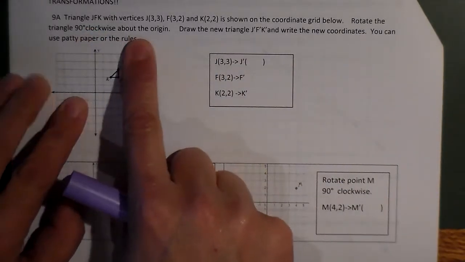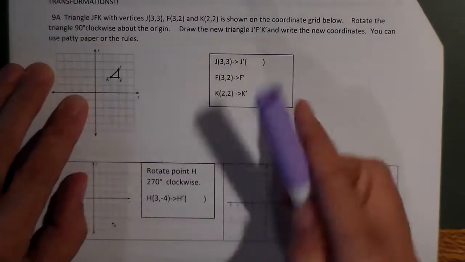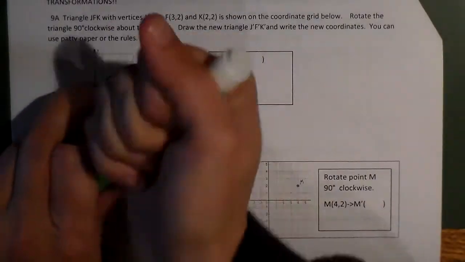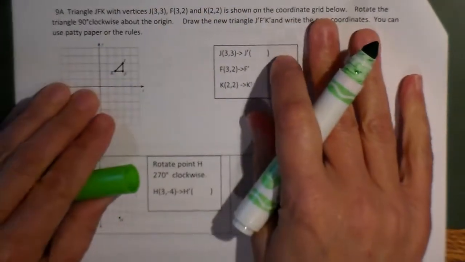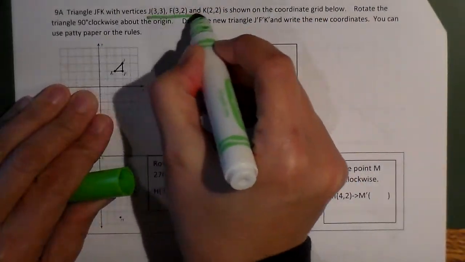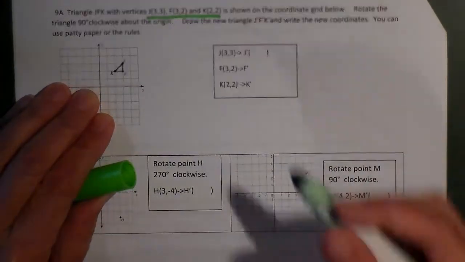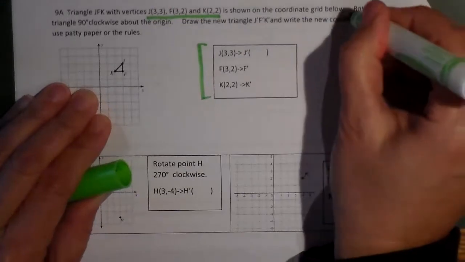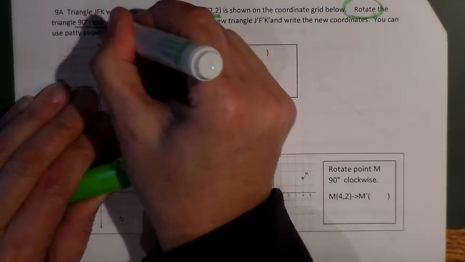Rotate the triangle 90 degrees clockwise. As you're going through this, we're going to use green for rotations. You've got these 3 points that we're going to change, okay? And you can see they're written out right here. We're going to rotate 90 clockwise.